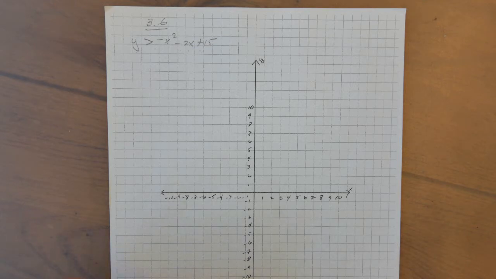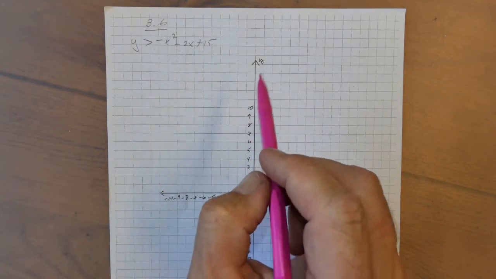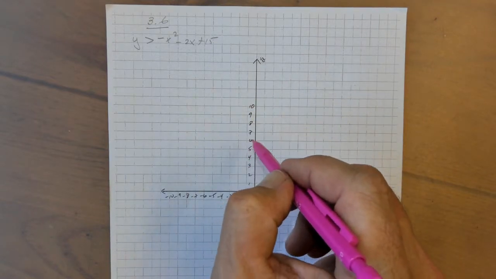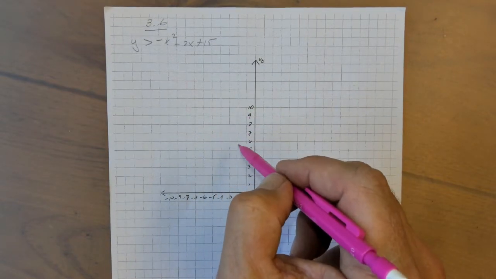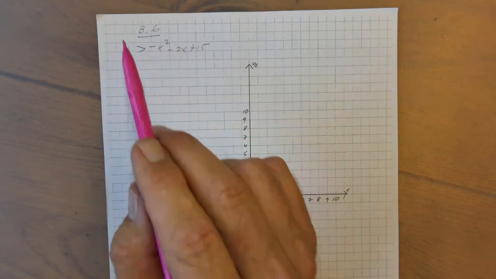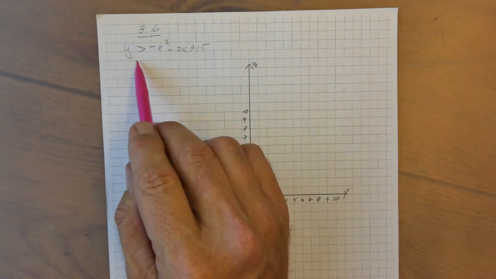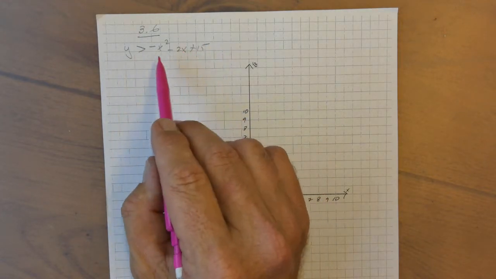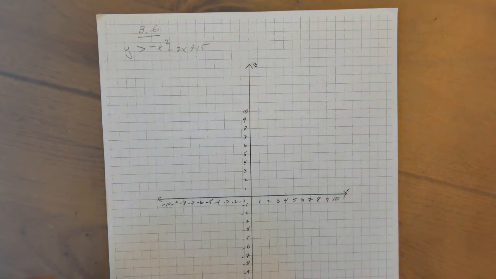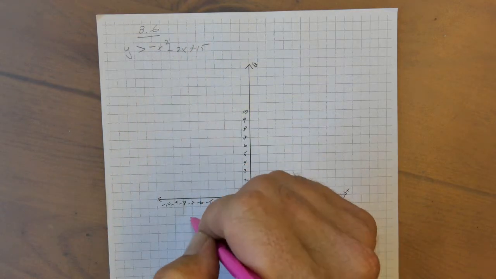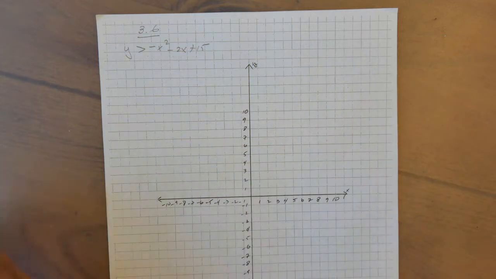The idea is we're looking for a set of points, coordinates, that when we substitute them into this inequality, the y-coordinate will be greater than the result of all of these operations on the x-coordinate. And so we're going to have a shaded area. There's potentially an infinite number of points, coordinates, that make that true.